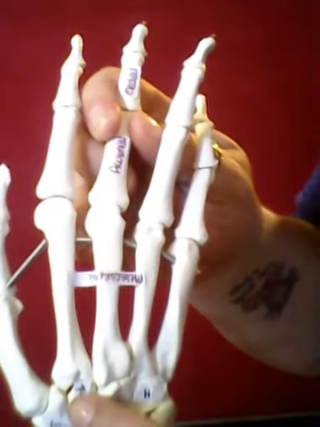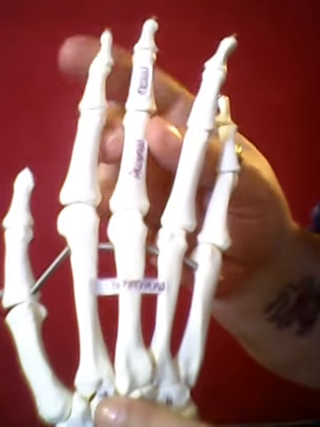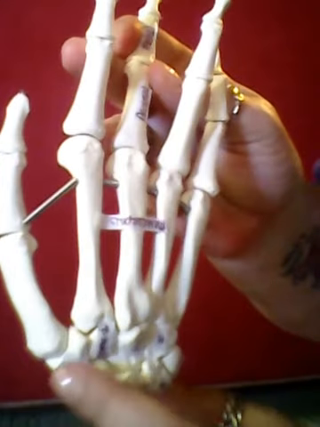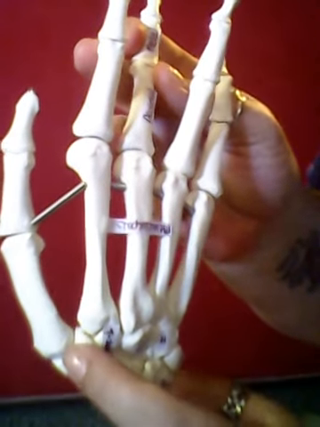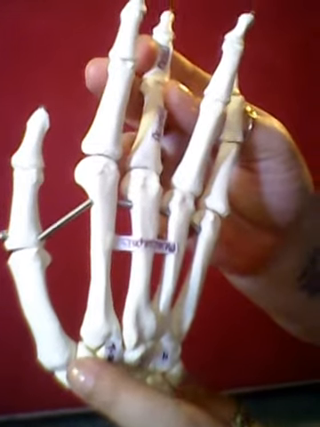And we come over one more and we find the trapezoid right below the index or pointer finger, right here. And then right here below the thumb is the trapezium. Remember the trapezium and the thumb go together.